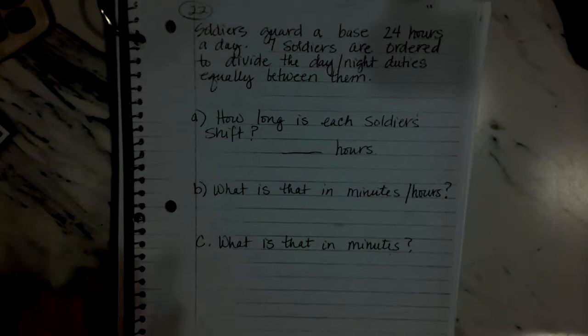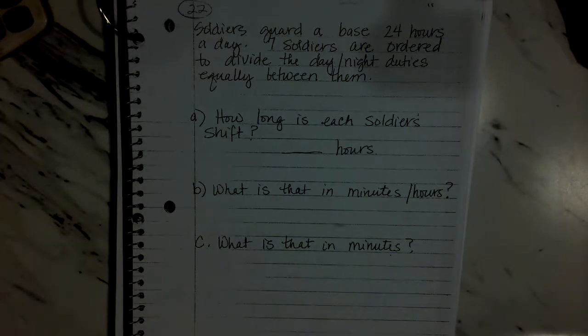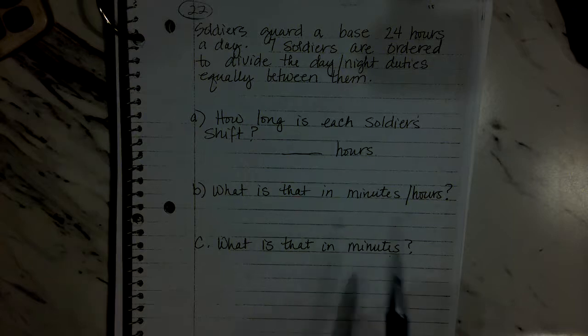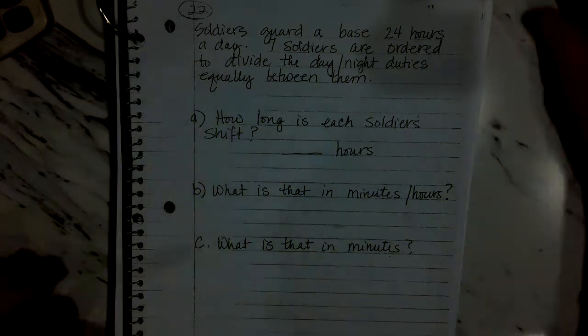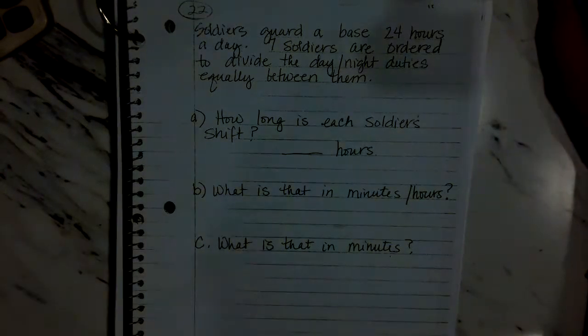Last couple problems here. This type of problem is on the final test. One answer leads to the next problem. So, soldiers guard a base 24 hours a day. 7 soldiers are ordered to divide the day and night into duties equally between them. How long is each soldier's shift? What is that in hours? What is that in minutes? So go hours here, minutes here. Go ahead and try the problem and come back and check your work.